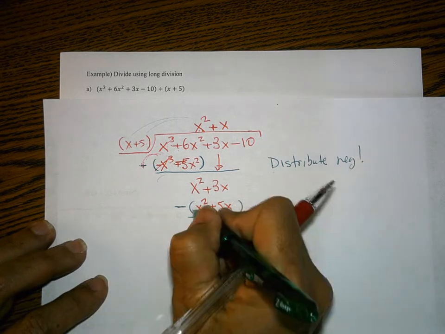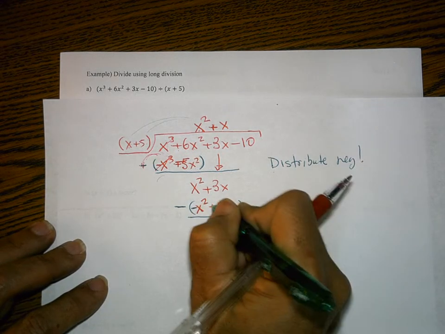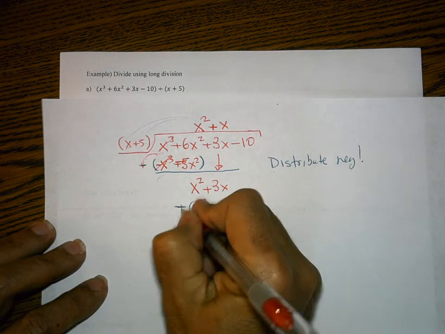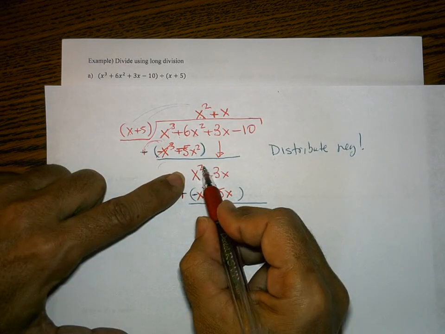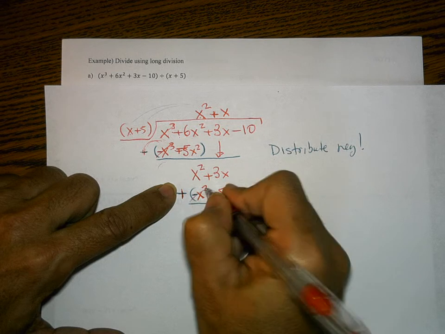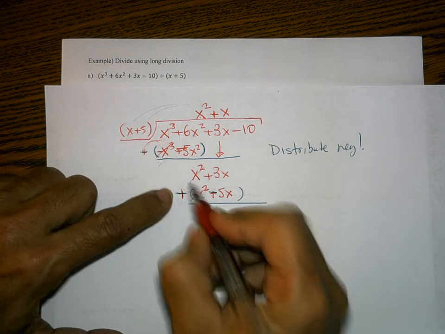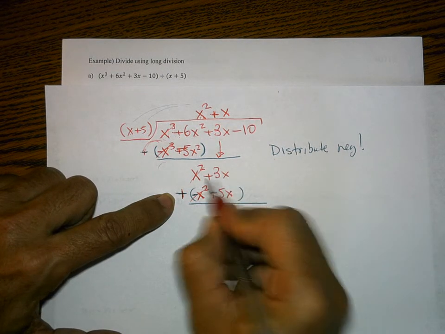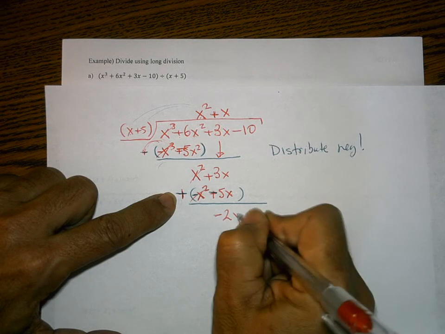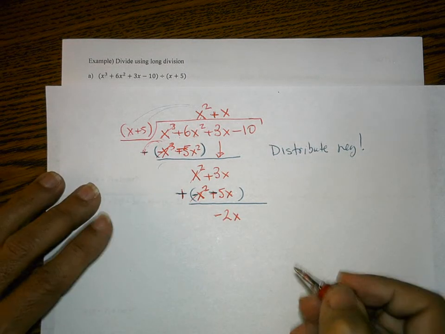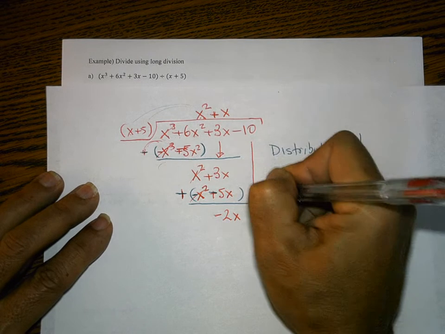This is going to become negative. This is also going to become negative. And I can say I'm adding two negative values. So x squared plus a negative x squared, that's 0. I'm not going to write it down. And 3x, which is positive 3x, plus a negative 5x is negative 2x. Let's go ahead and carry down our negative 10.